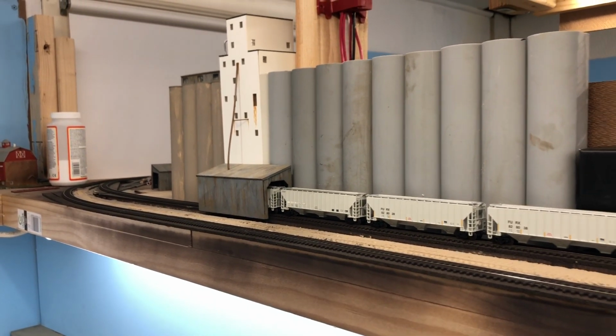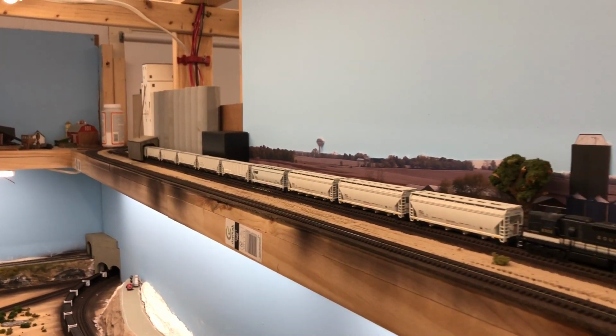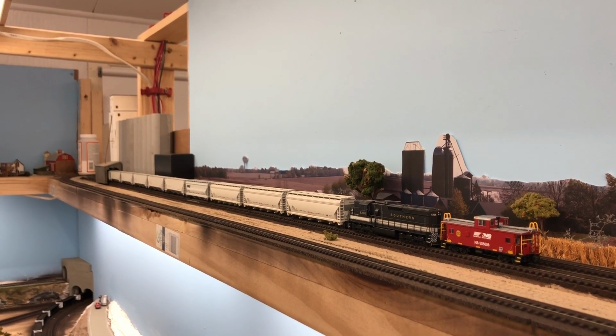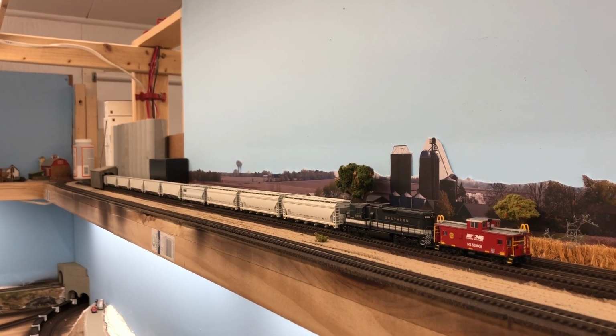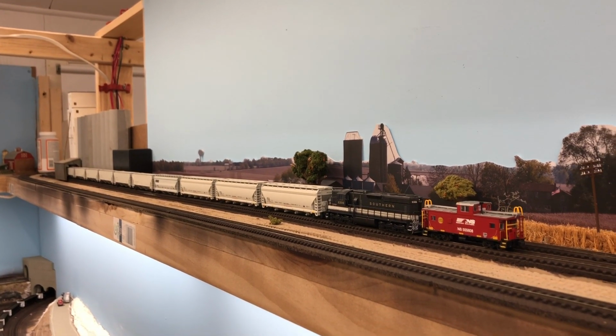It looks pretty big. The other towers on the other side are the original ones that come with the Walthers kit. And so now we're done loading the train. So now we've got the 6 cars plus the 4 that were already loaded.